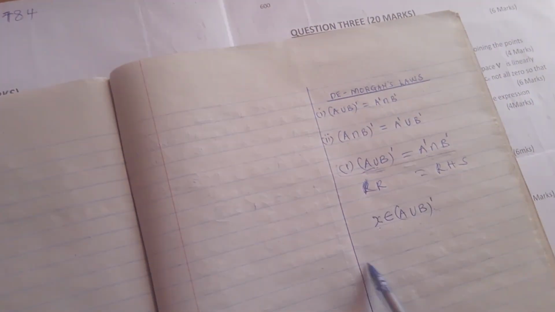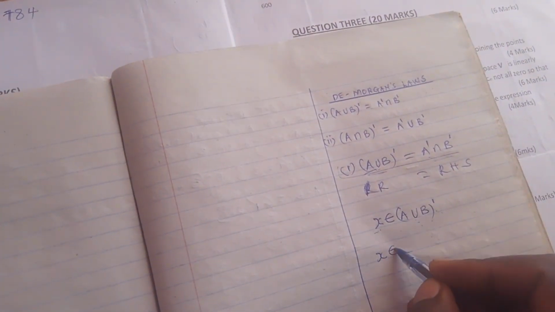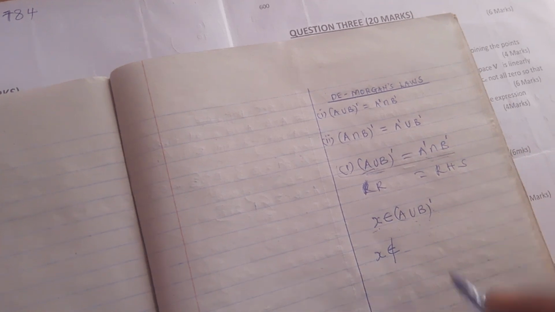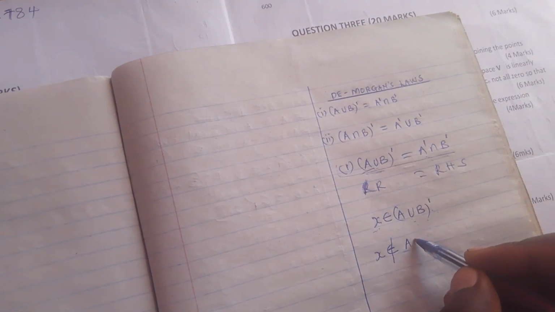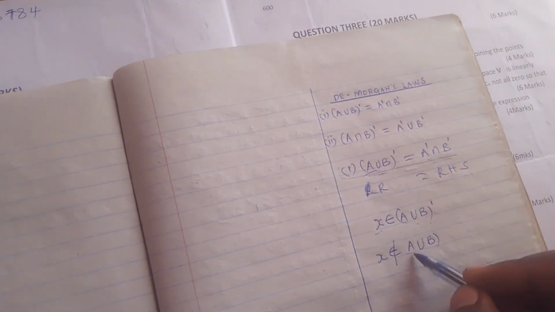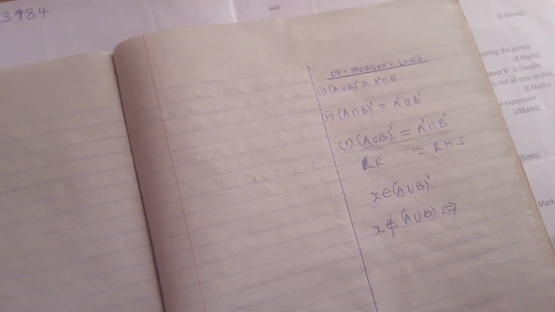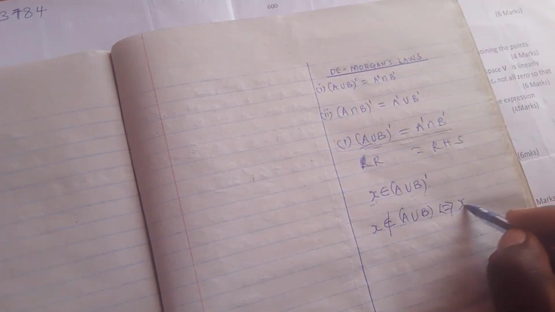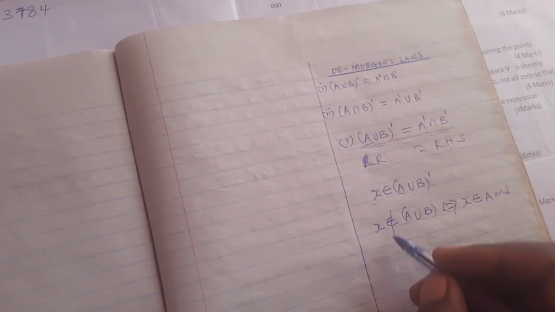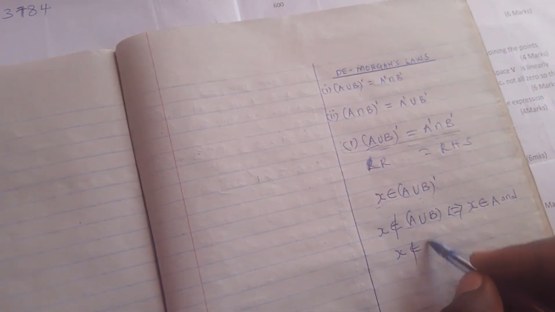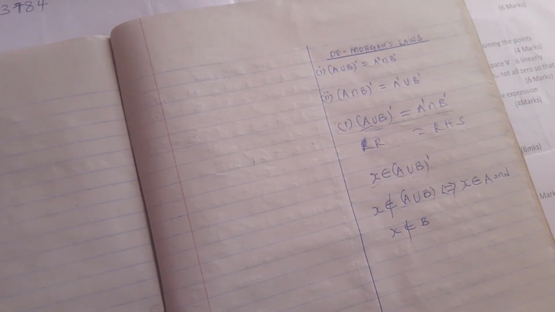After starting with the left-hand side, this now means that x is not an element of A union B. This also implies that x is not an element of A, and also x is not an element of B. Are you getting it?